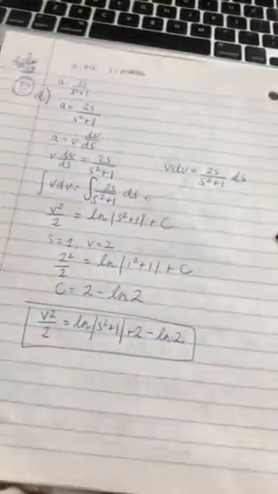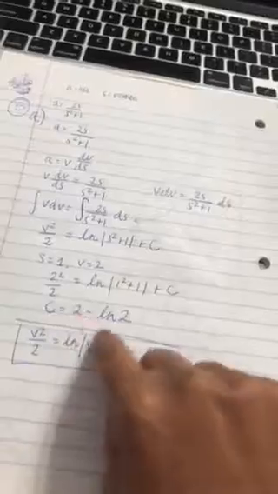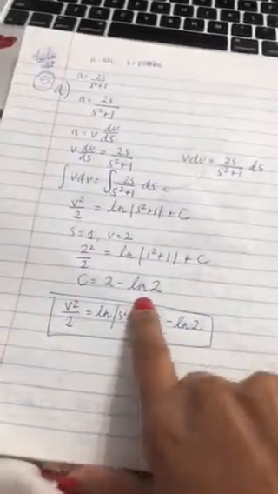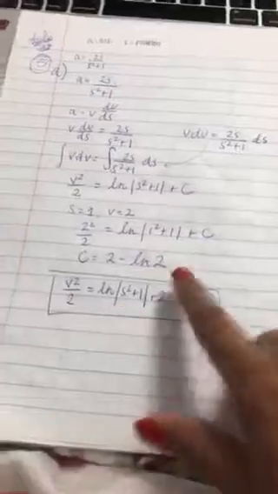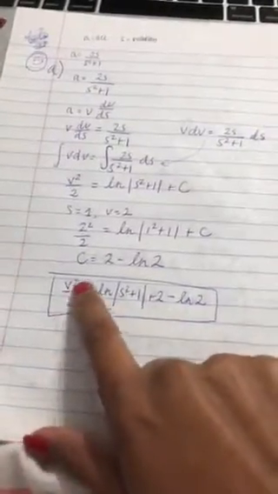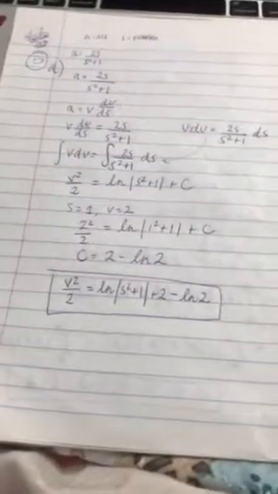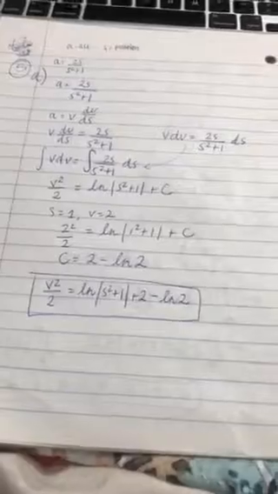And then it gives you that s is 1 and v is 2. So you can just plug in those values here in order to solve for c. When you plug in the values and solve on your calculator, you get that c is equal to 2 minus ln of 2. So then you can rewrite this equation using c. You're going to get v squared over 2 is equal to the natural log of the absolute value of s squared plus 1, plus 2 minus natural log of 2. That's the answer for part A.